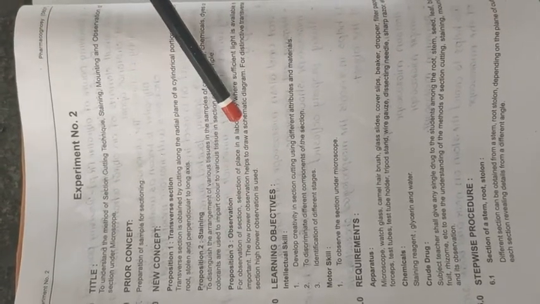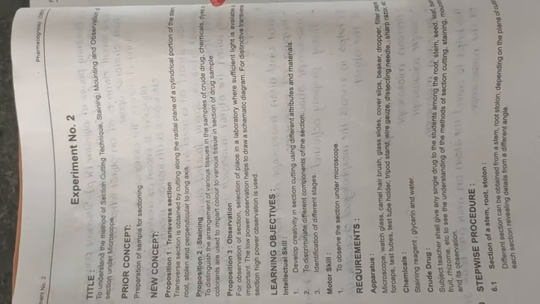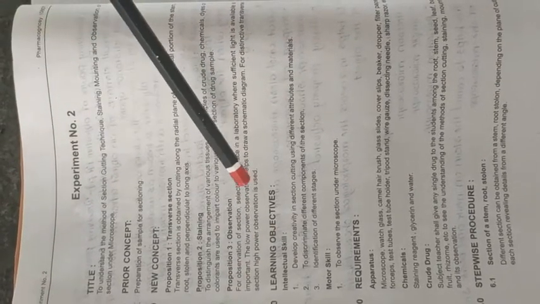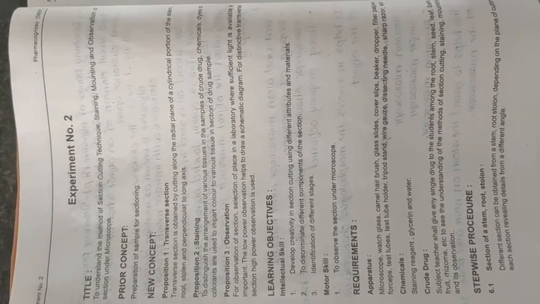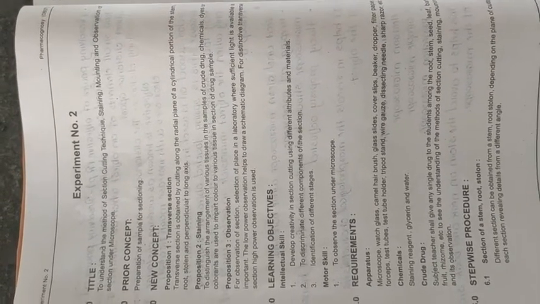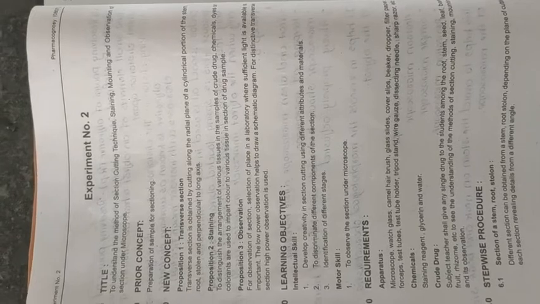Next is your observation. You can observe this slide under the microscope in a laboratory where sufficient light is available, which is important. Low power observation helps to draw a schematic diagram for distinguishing the transverse section. High power observation is to be used, where you observe your slide with proper light. In this way you can do your observation. These three things are all very important for your experiment.